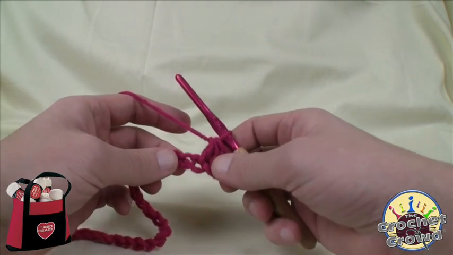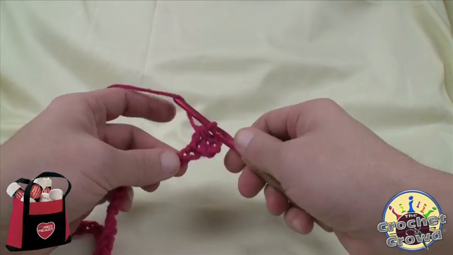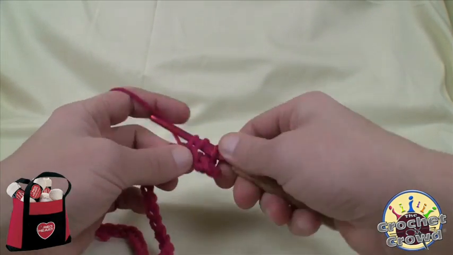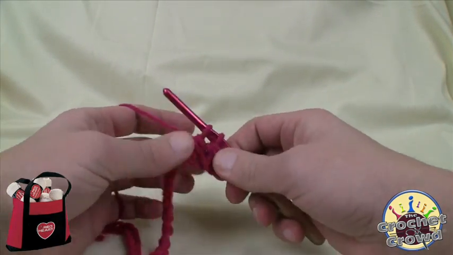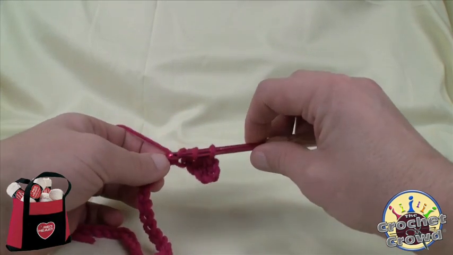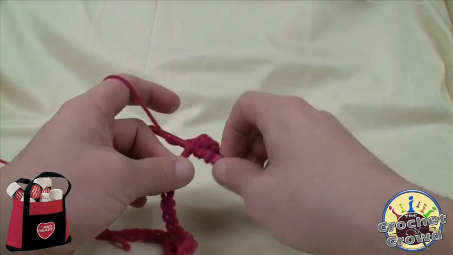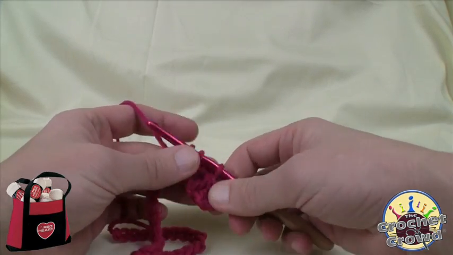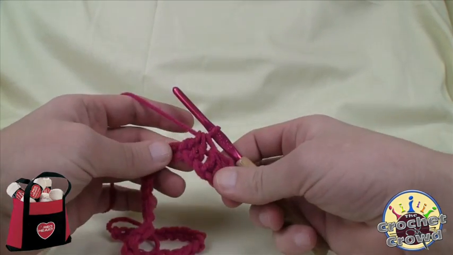So it says to do that 3 times. So this is number 1. So we wrap, going in, pull through 2 and hold. Let's do it again. So we go to the very next chain, pull through 2 and hold, and now you've got 3 on your hook again. Grab the yarn, pull through all 3.